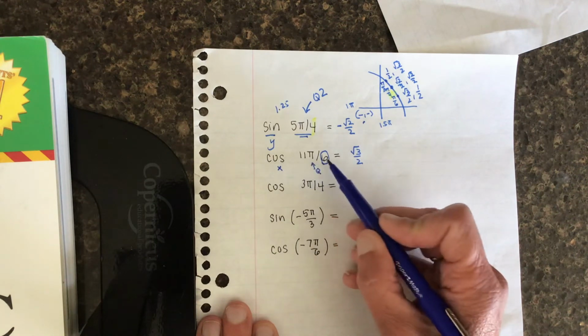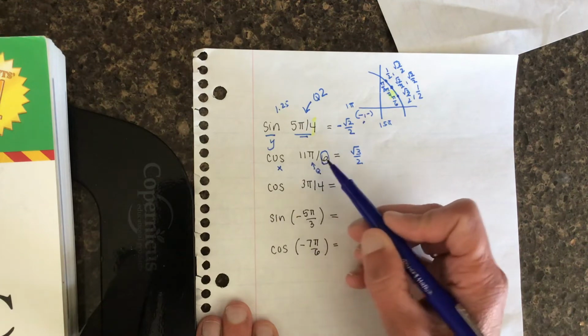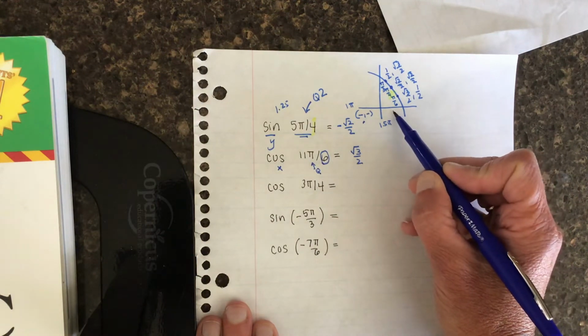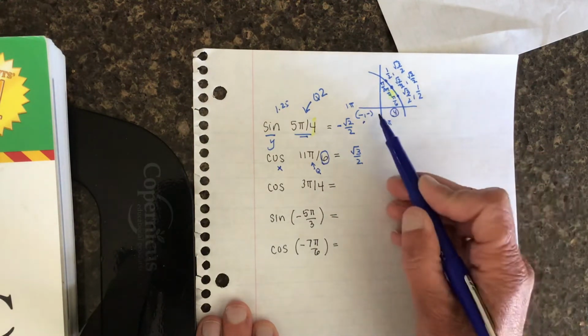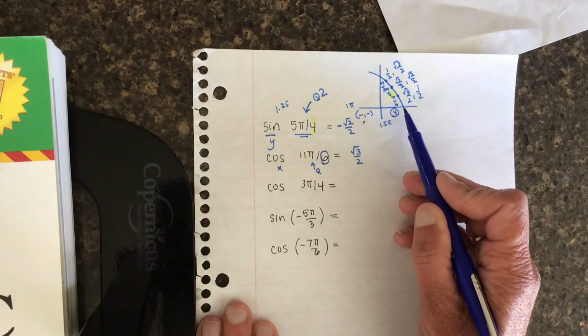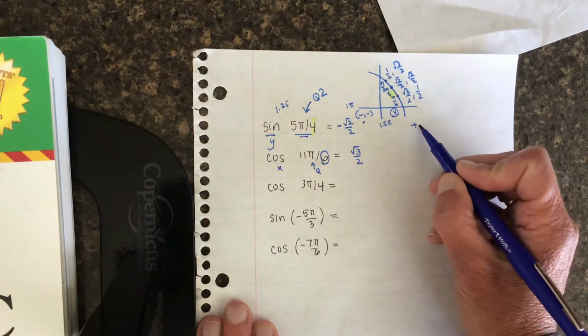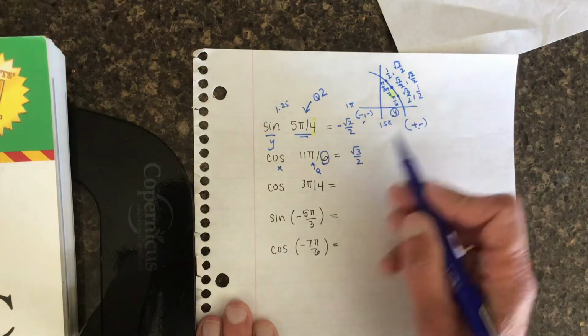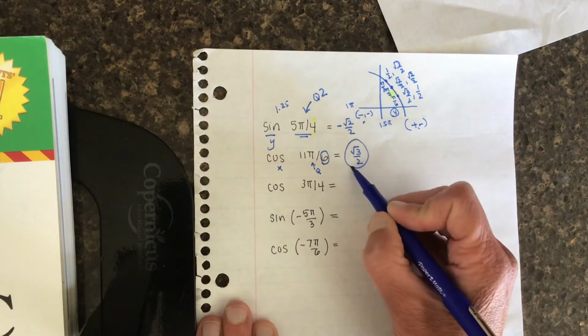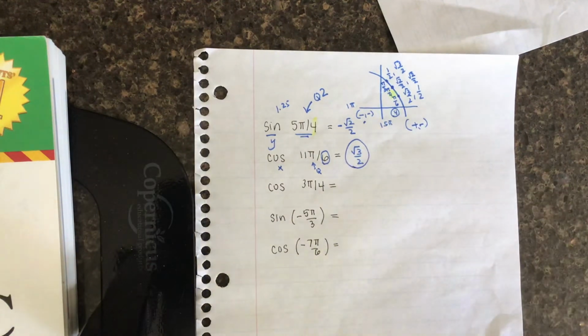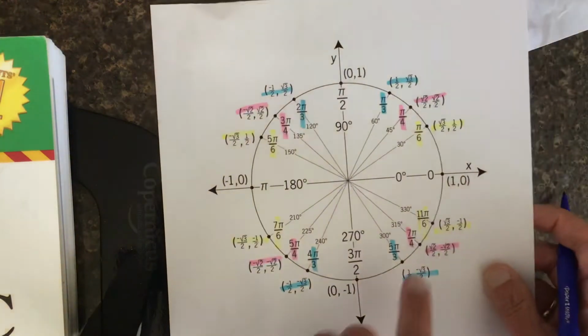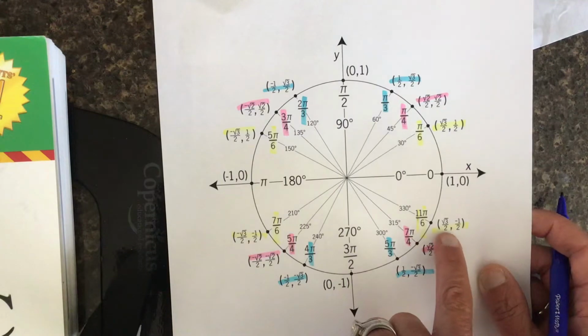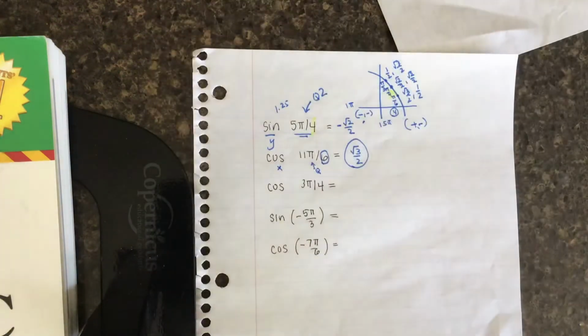I know this is very close to being 2 pi. So I know this is in quadrant 4. In quadrant 4, I have positive x values, negative y values. And this is an x value, so it is positive, so this is my answer. Let's double check with our unit circle. 11 pi over 6, the x is square root of 3 over 2. We got that correct.